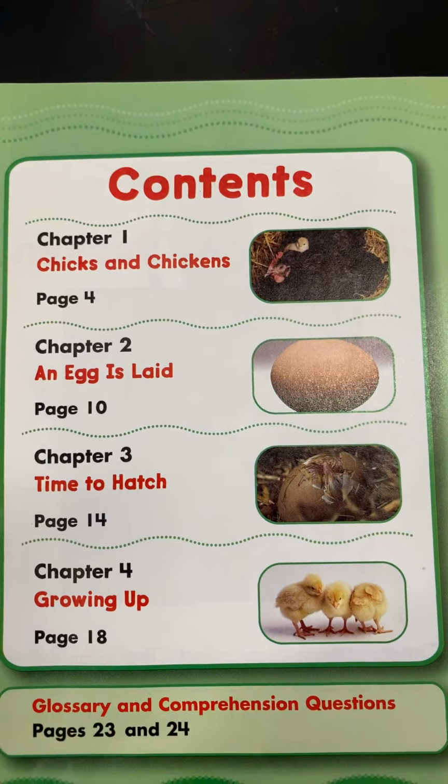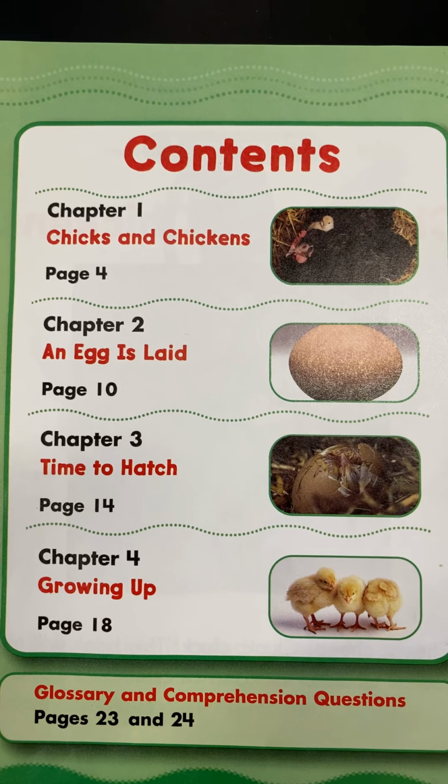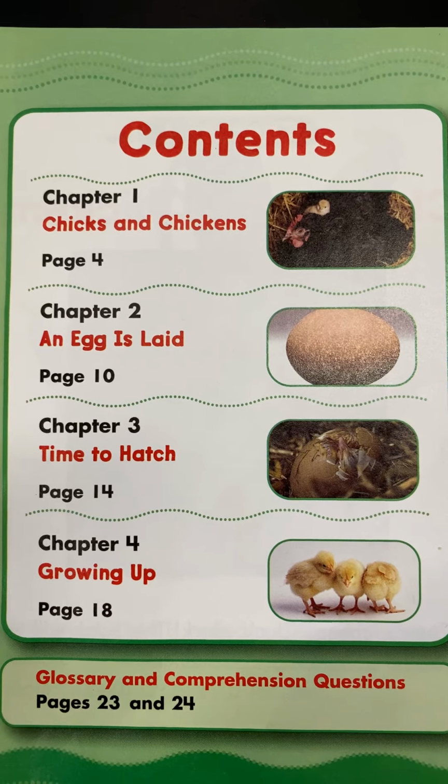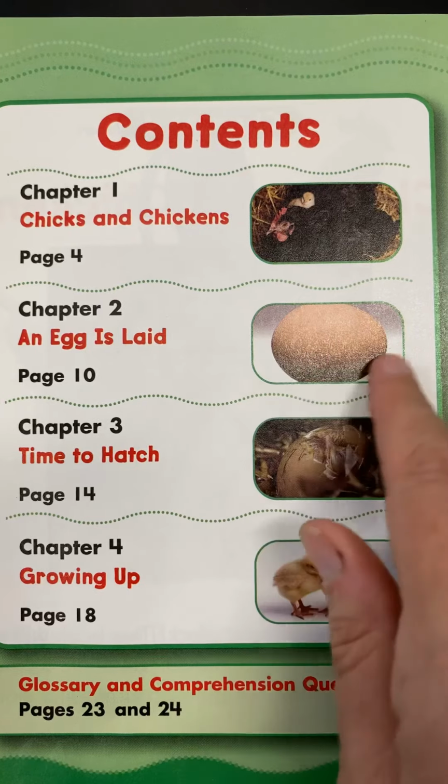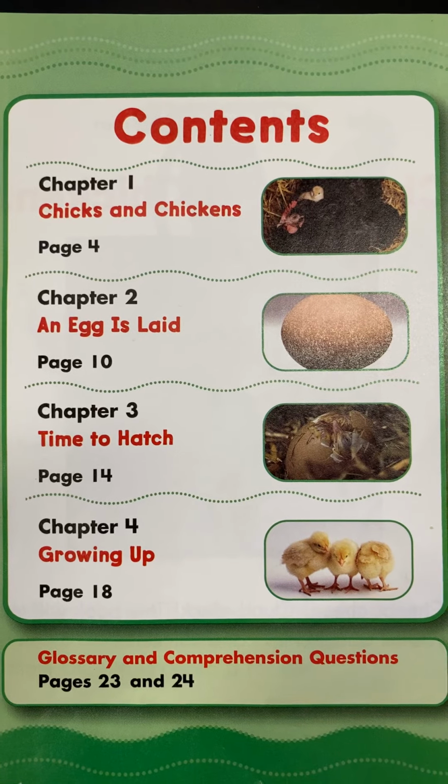How about if I wanted to learn about what an egg is like? If I want to find out information about what an egg is like, probably chapter 2, An Egg Is Laid, is going to tell us all about eggs and maybe the parts of an egg.